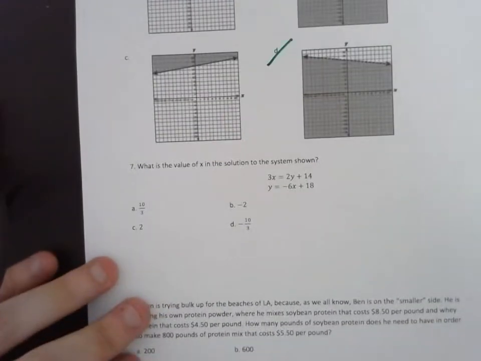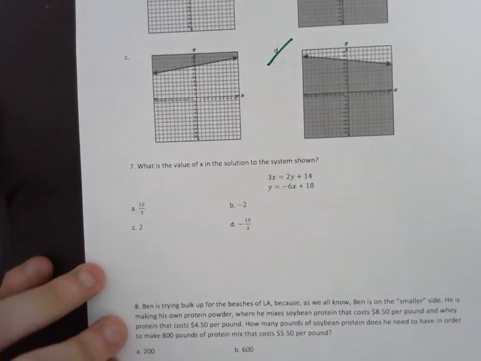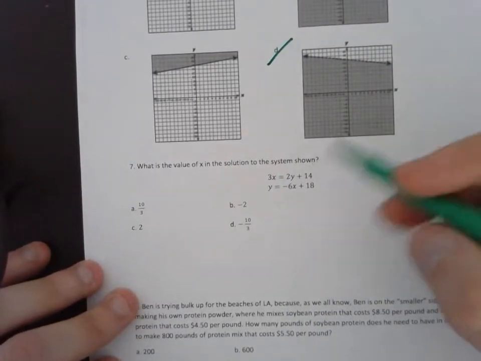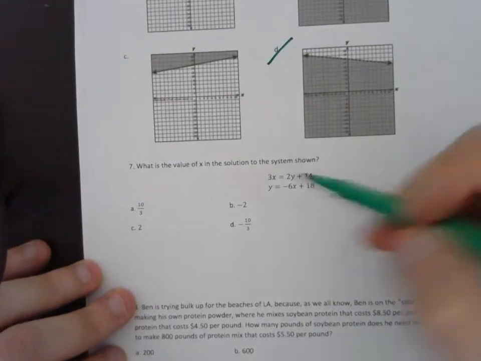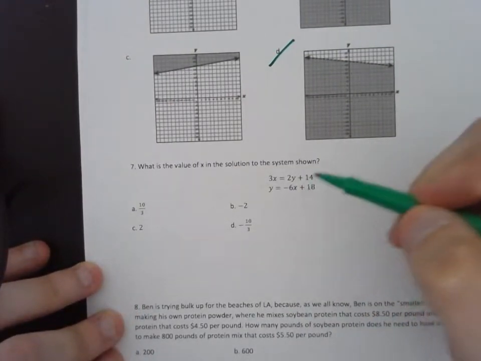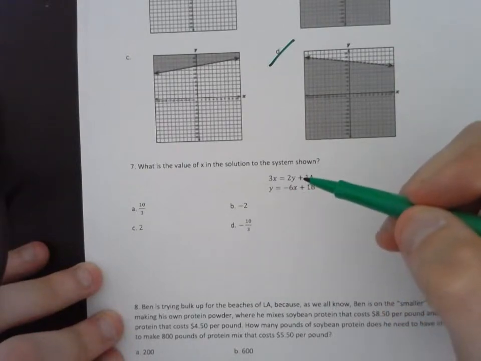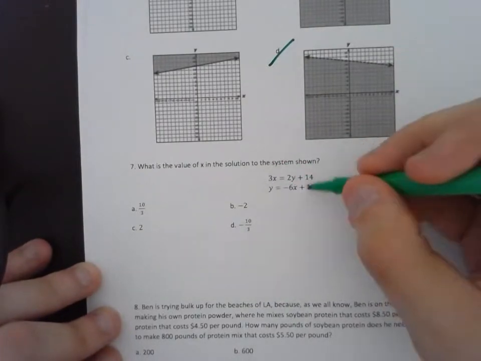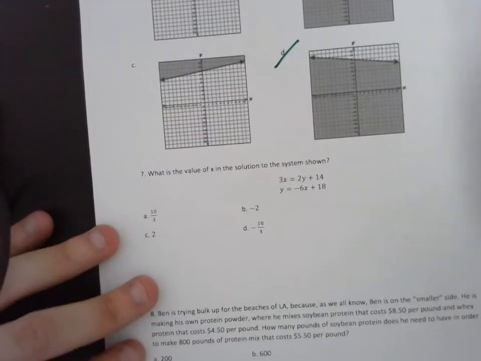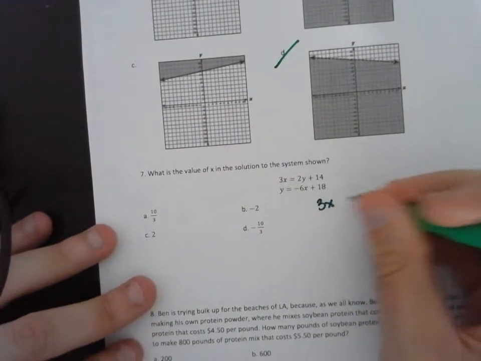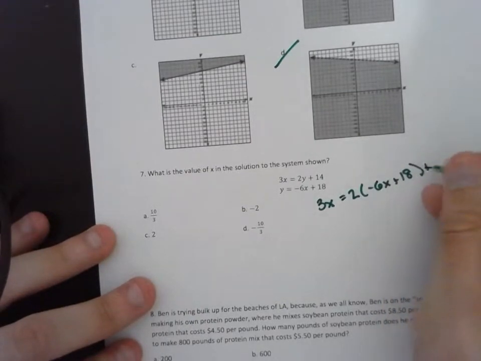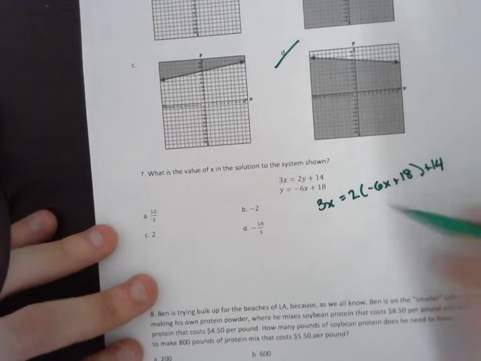Number 7. It says, what is the value of x in the solution to the system below? If I'm looking at this, guys, I want to solve for x. Now, I'm not going to try to use elimination here. This is set up perfectly to be a substitution, because if this y is negative 6x plus 18, that means this y is also negative 6x plus 18. So I'm going to have 3x equals 2 times negative 6x plus 18 plus 14. And look, all we have left is x's.